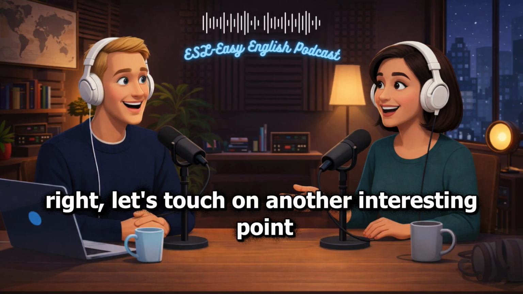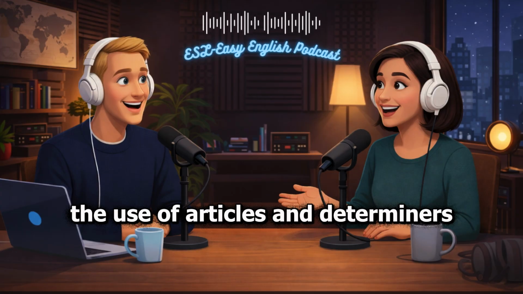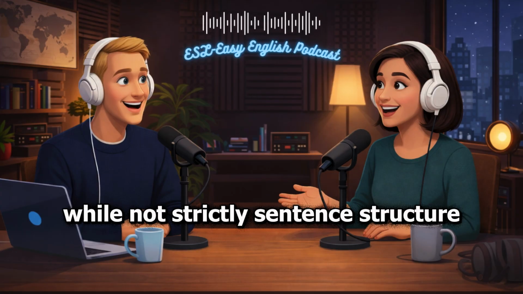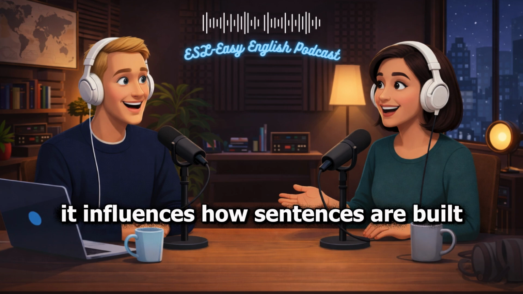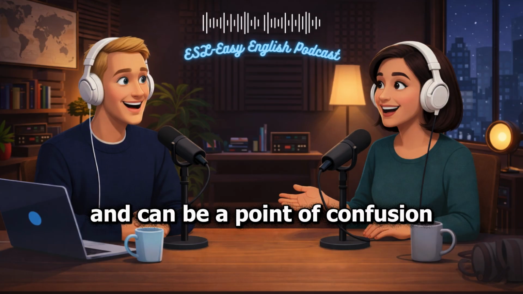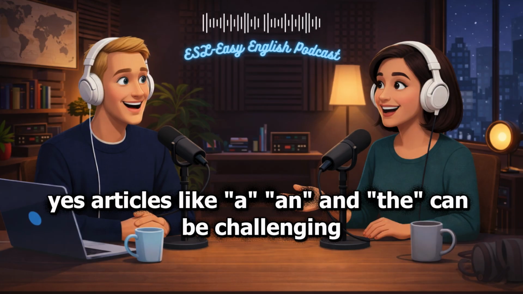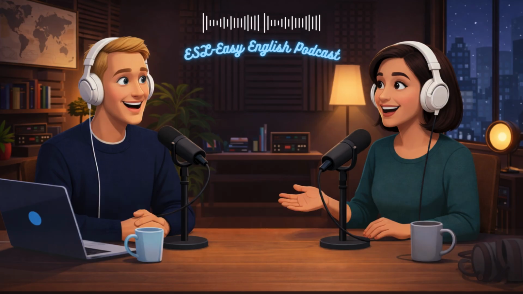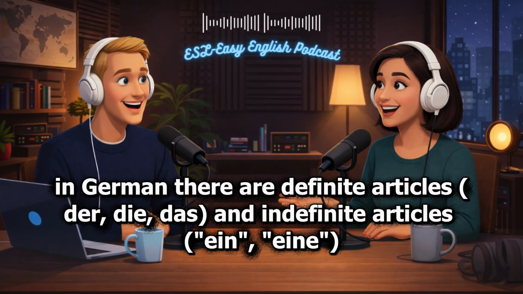Right. Let's touch on another interesting point, the use of articles and determiners. While not strictly sentence structure, it influences how sentences are built and can be a point of confusion. Yes, articles like a, an, and the can be challenging. In German, there are definite articles, der, die, das, and indefinite articles, ein, eine.